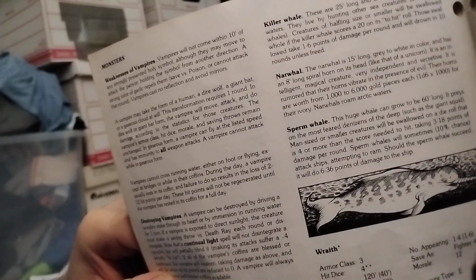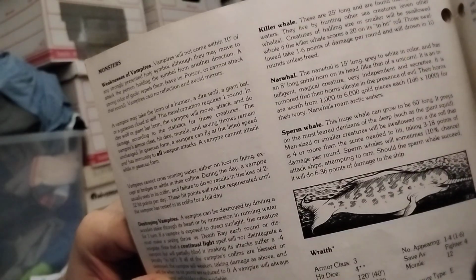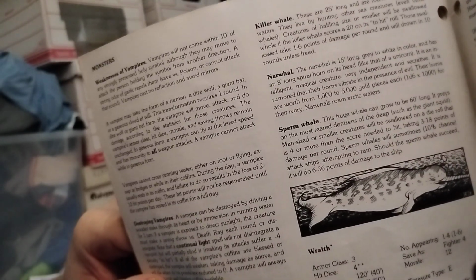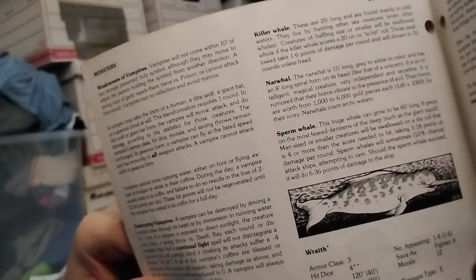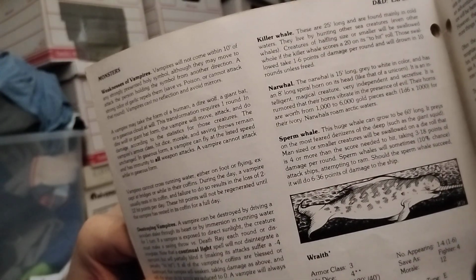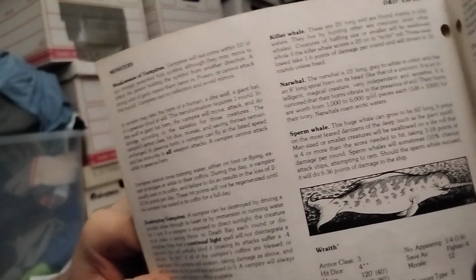The vampire's armor class, hit dice, morale, and saving throws remain unchanged. In gaseous form, the vampire can fly at the listed speed and has immunity to all weapon attacks, including magic weapons. The vampire cannot attack while in gaseous form.